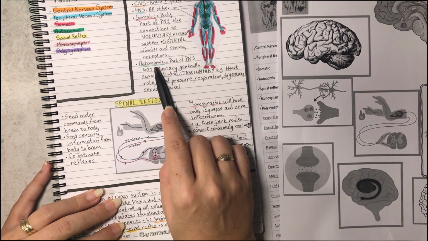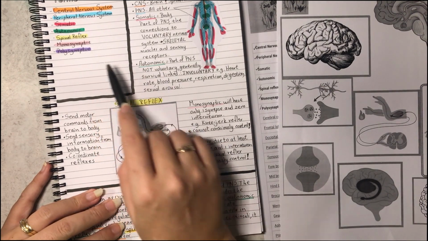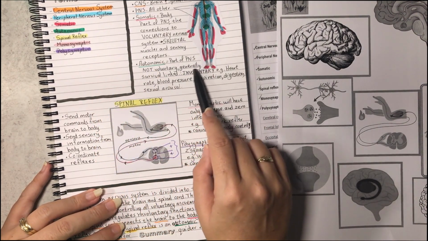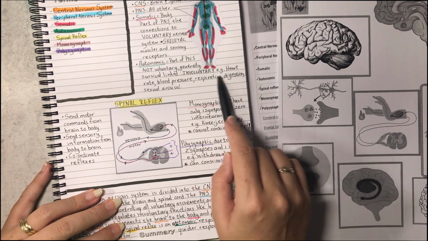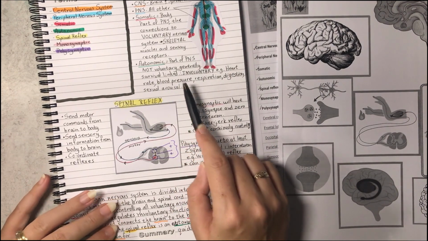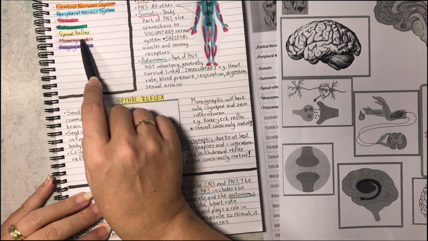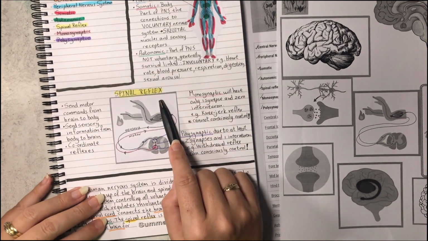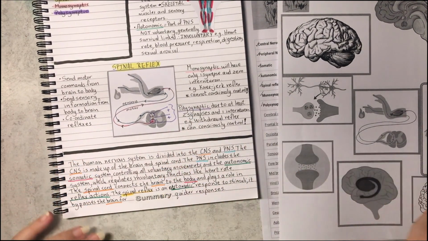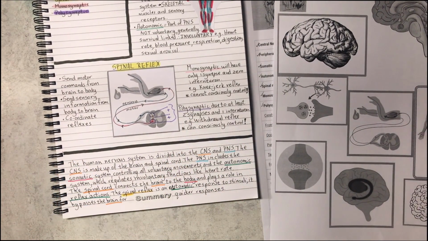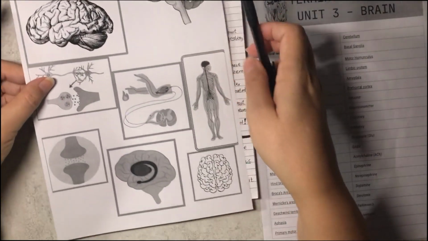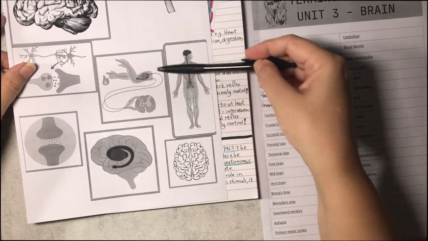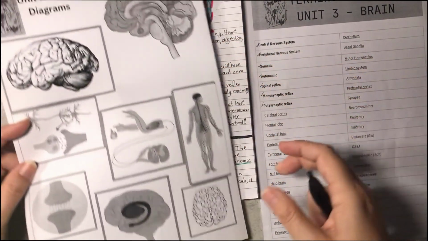So the somatic being your body, so that's everything that you can control. Autonomic being your involuntary stuff, so heart rate, blood pressure, etc. Then we go to the spinal reflex. So that is the second diagram. Again, I have colorized it and added arrows and labels as necessary for your sensory neurons and motor neuron.